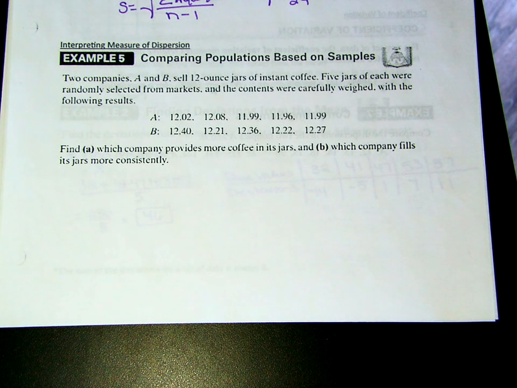This is a very real-world application, because if you are the company, you want to make sure you're filling your jars as close to the same as possible so that you're not losing money by overfilling a jar so that a person got a better bang for their buck. And you also want to be consistent, because if you're not, you're going to lose your customers if they find out they're not getting the right amount.